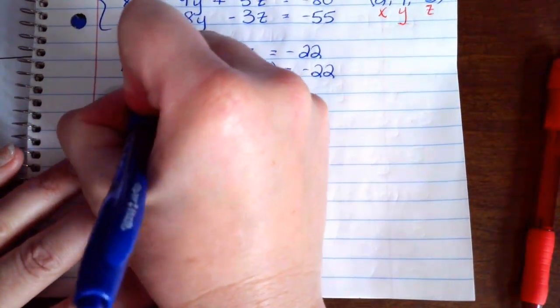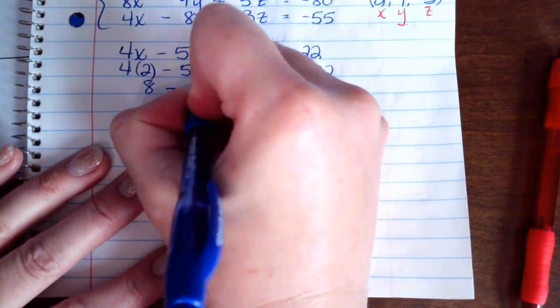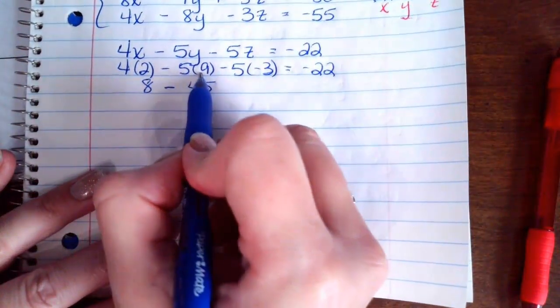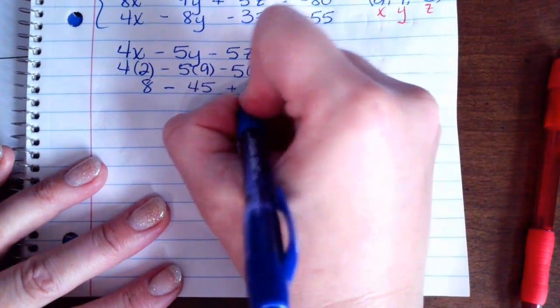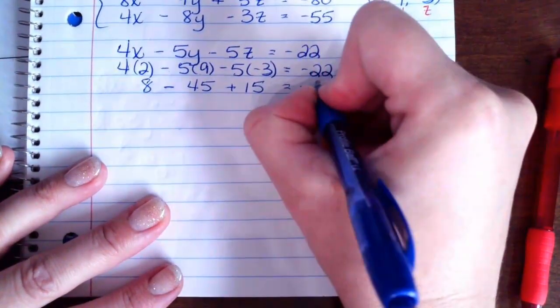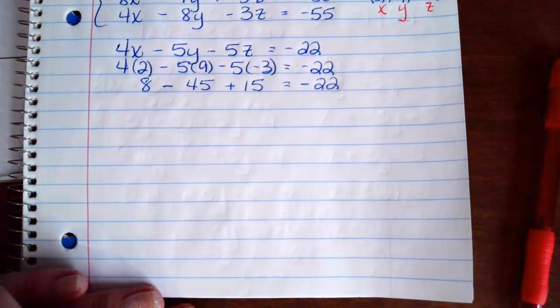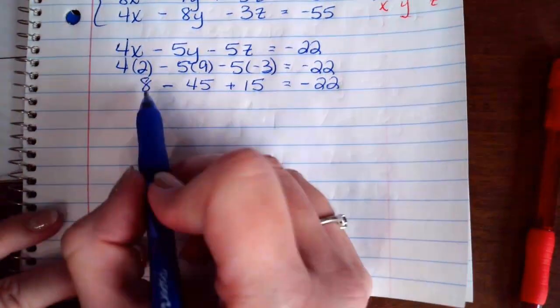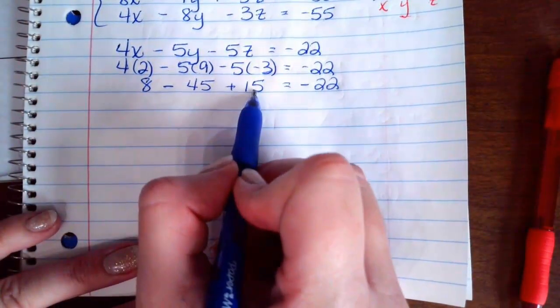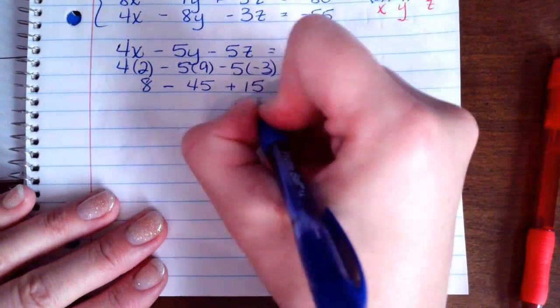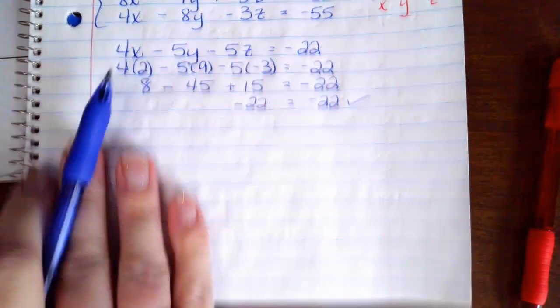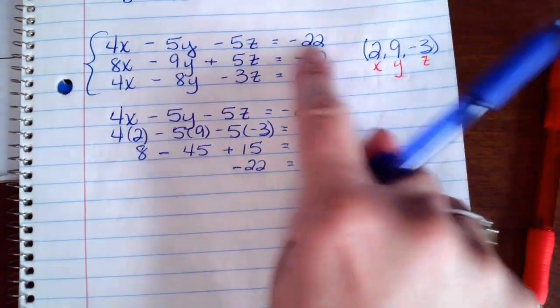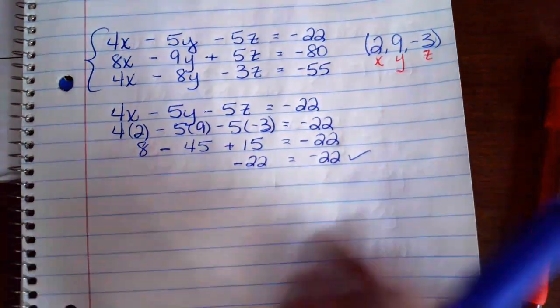So 4 times 2 is 8, minus 45. So negative 5 times 9 is negative 45. Negative 5 times negative 3 is positive 15. And that should be negative 22. So 8 minus 45 plus 15 is negative 22. So that point works in the first equation. That means that this point is on that line. So let's see if it's on the other 2.